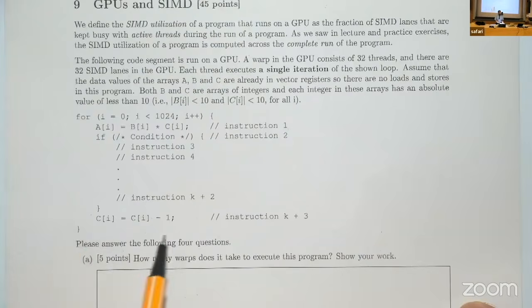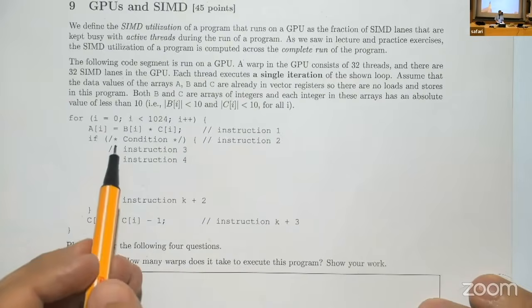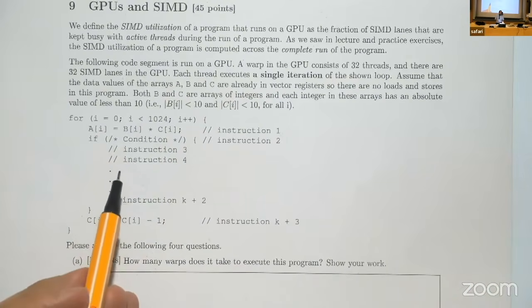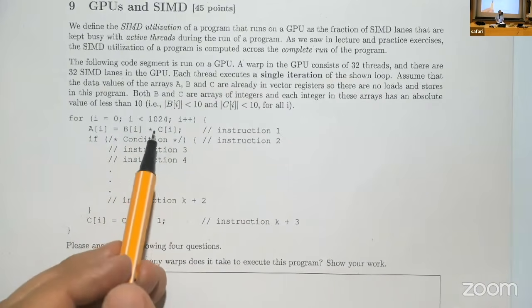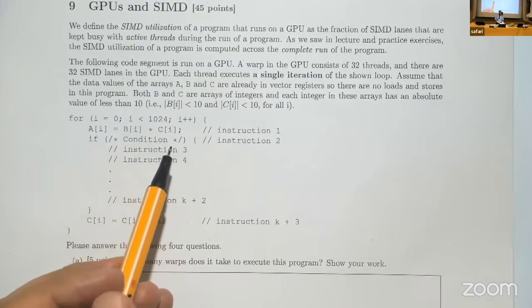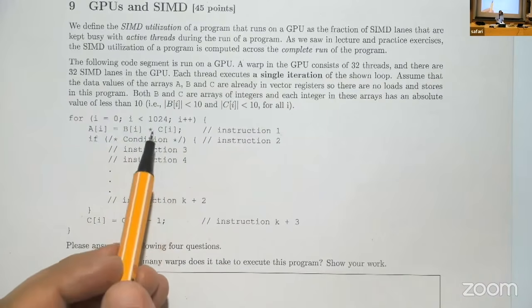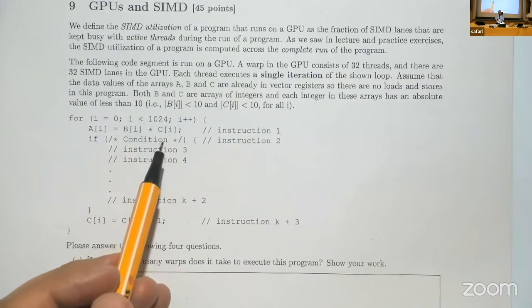And at the end, we have this instruction. So the total number of instructions inside the for loop is k plus 3. We offload each iteration to one thread. Since we have 1024 iterations, the number of threads that we need is 1024, right?